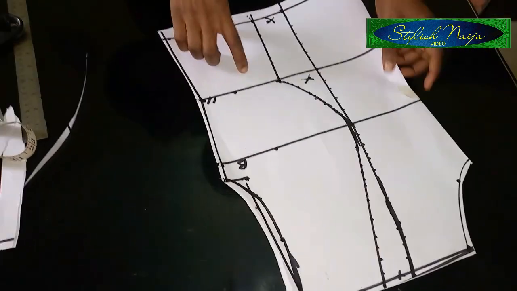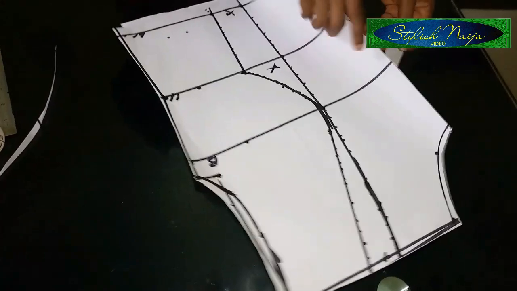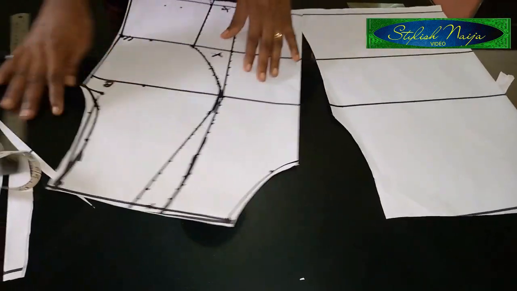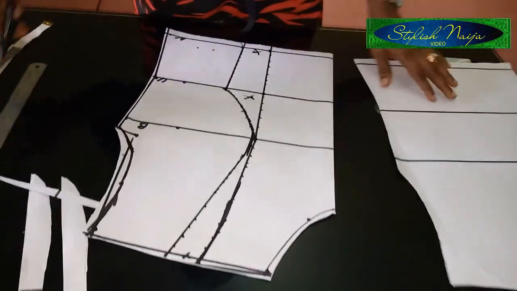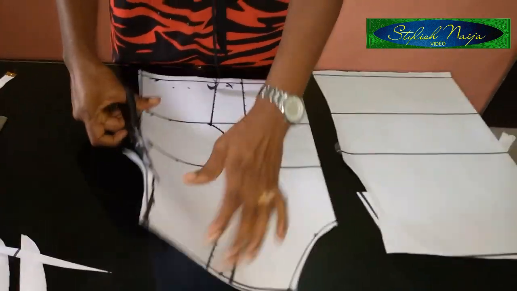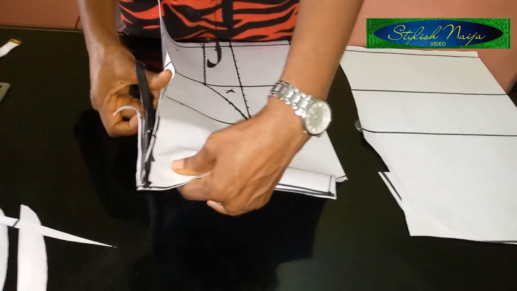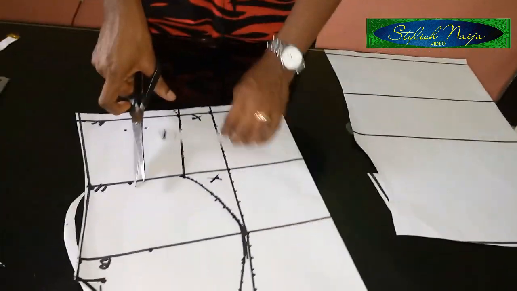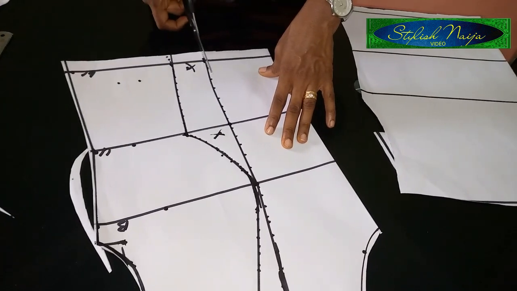So the next thing I'm going to do now is separate them. So this is my back bodice, and this is the front bodice. So I'm going to cut out the front armhole, and then cut out my blouse as the half bodice pattern.